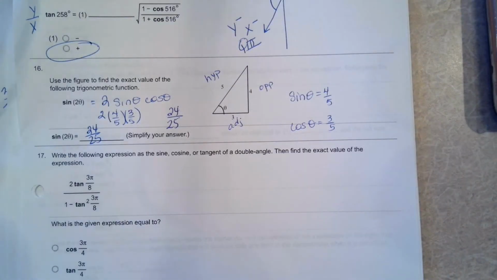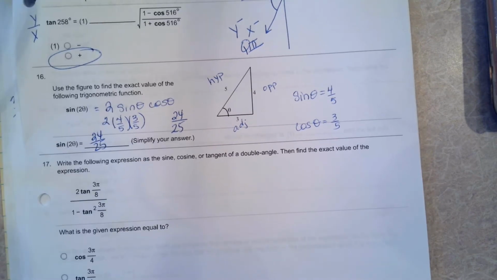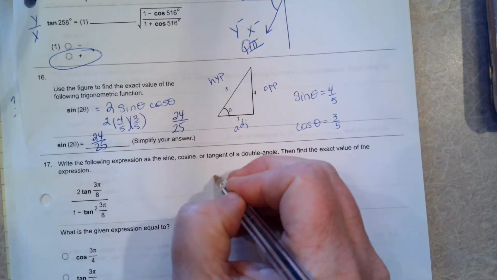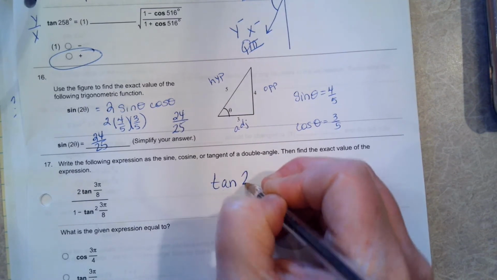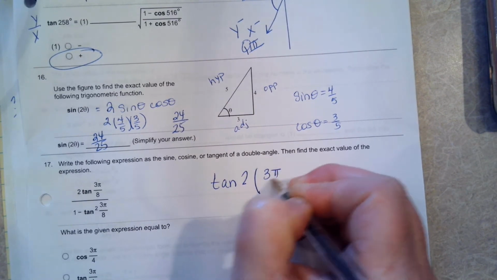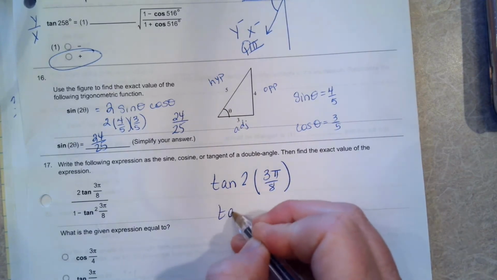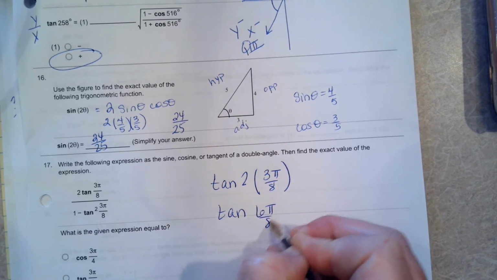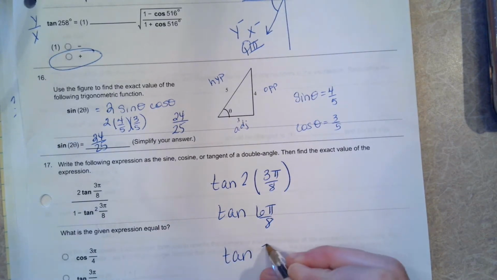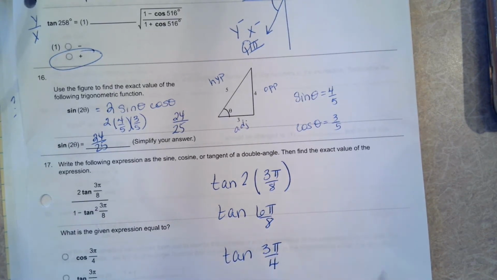So this is the same as having the tangent of 2 times 3 pi over 8. Well, 2 times 3 is 6, so this is the tangent of 6 pi over 8, which is the tangent of 3 pi over 4.